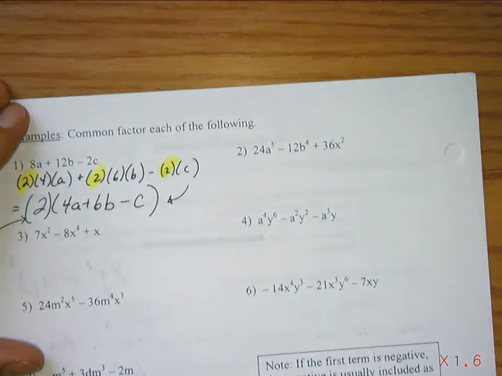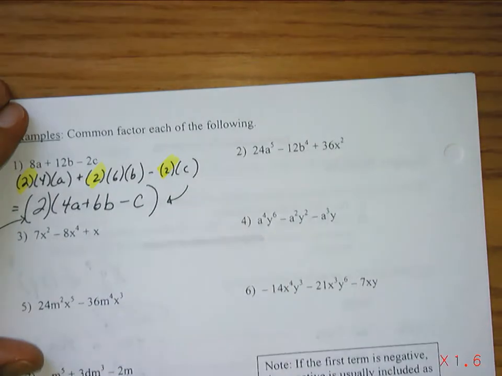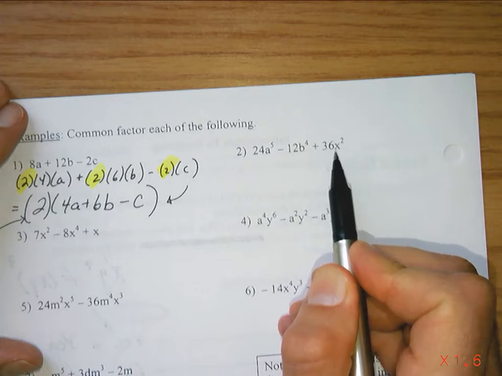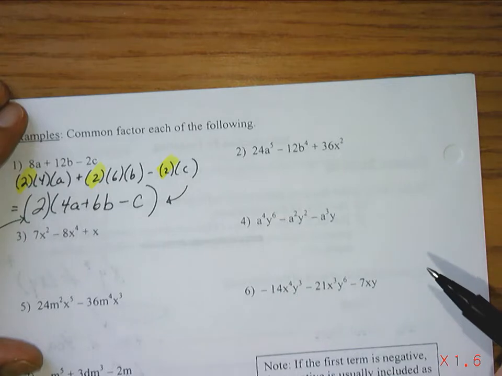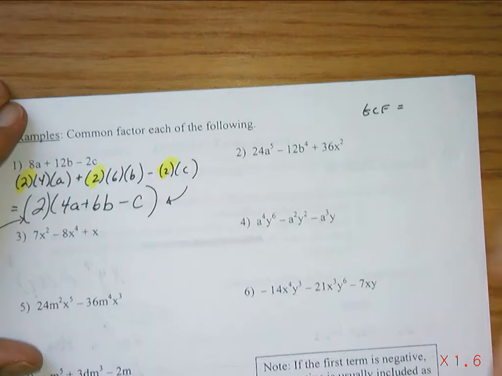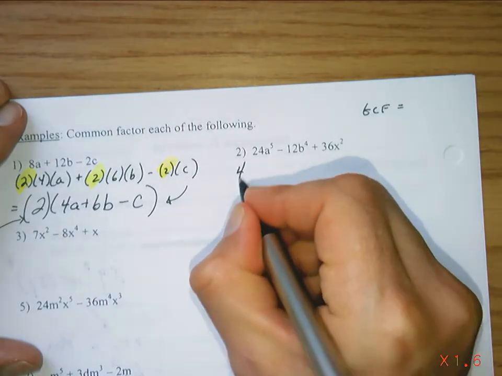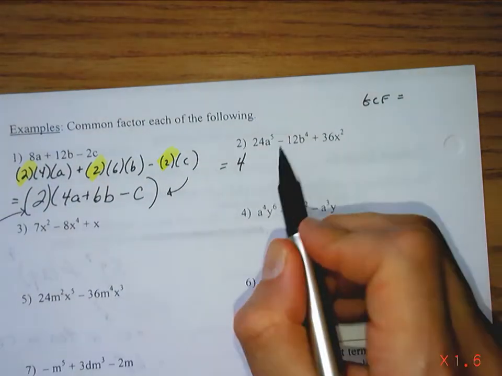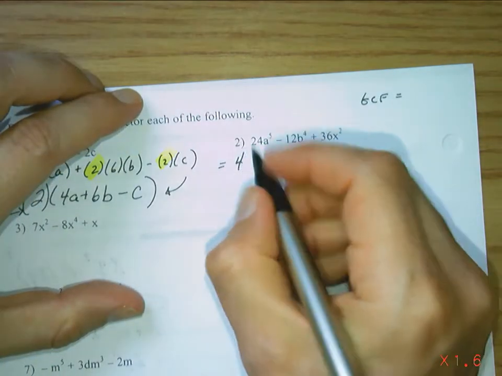24, 12, and 36. I noticed that a 2 can go in all three. But that'll leave me with a 12, a 6, and a 18. That can be common factored even more. Remember, I want the greatest common factor. The greatest common factor here is going to be 4. So I'm going to take a 4 out, or at least that's the coefficient greatest common factor. Let's look at the variable. Now, all the variables are different, so all that's going to come out is a number part.